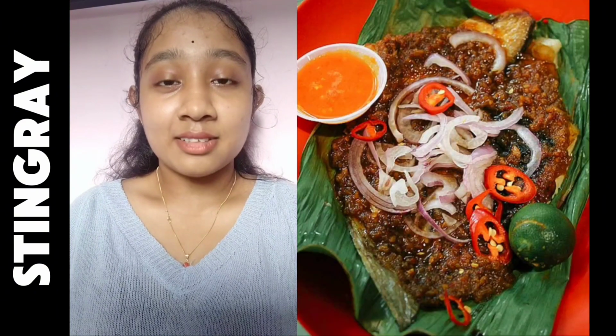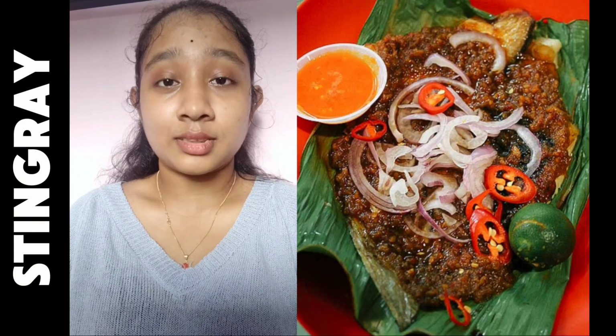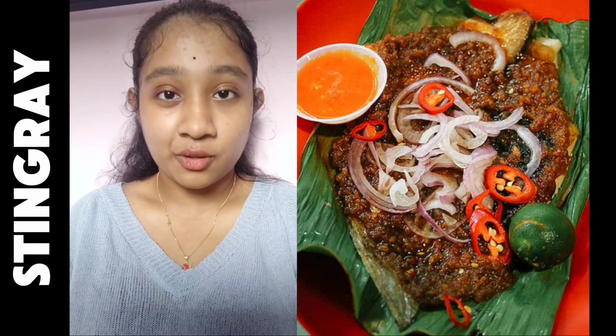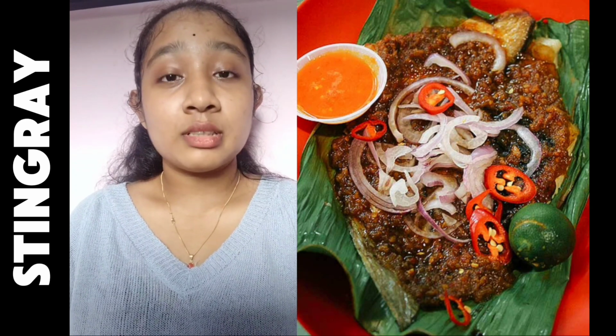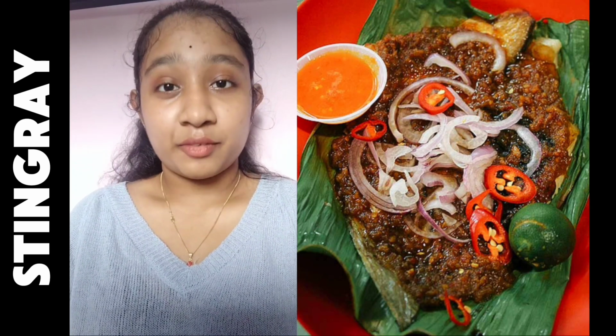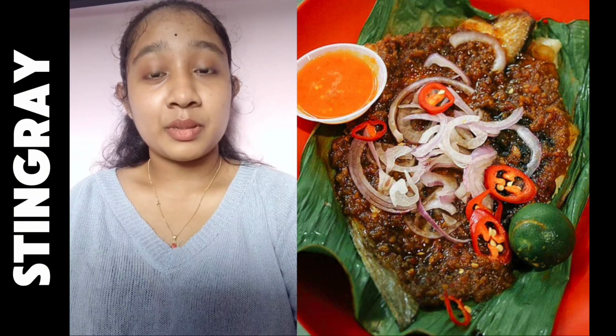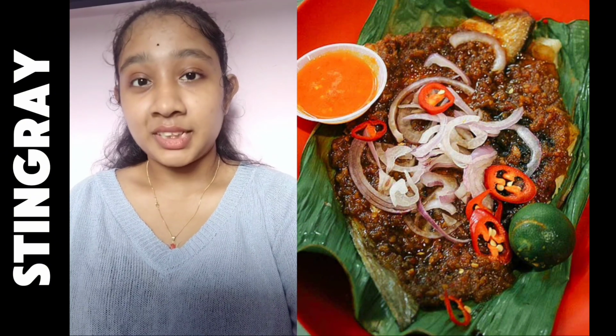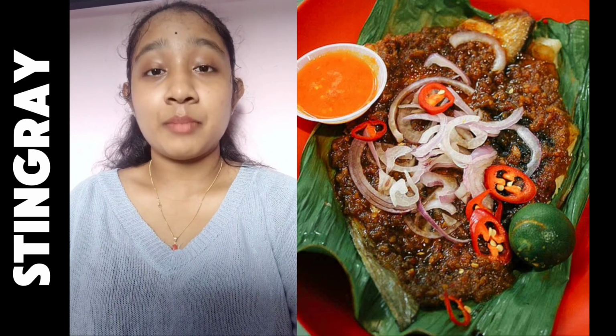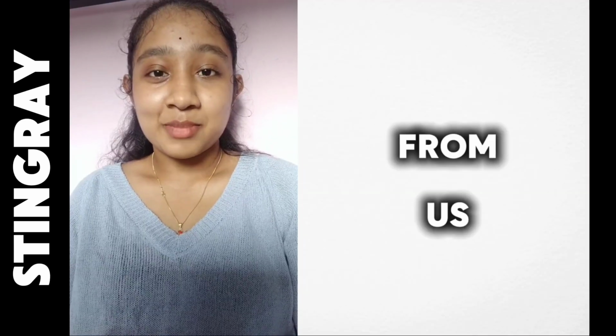On the other hand, stingrays are also a sustainable and secure food source. Humans from various countries in the world have consumed the stingray as their daily meal. For example, from Thailand, Malaysia, Indonesia, and many more countries. That's all from us. Thank you.